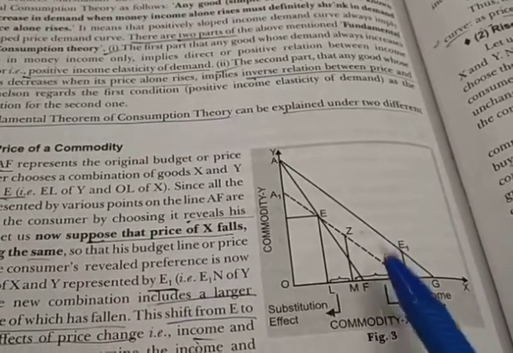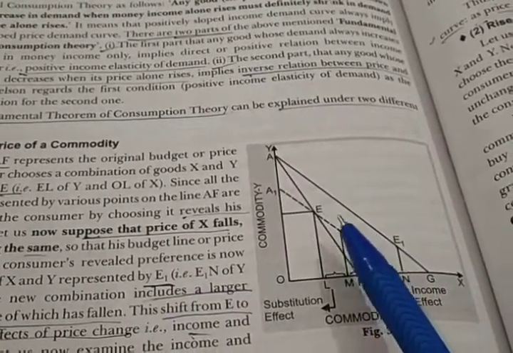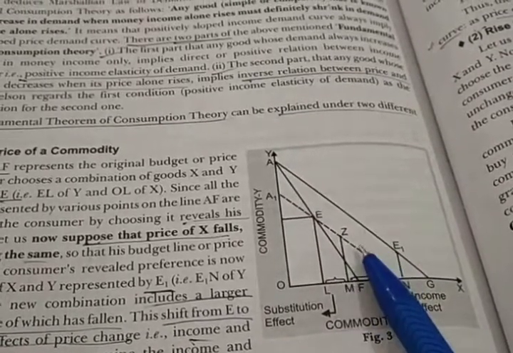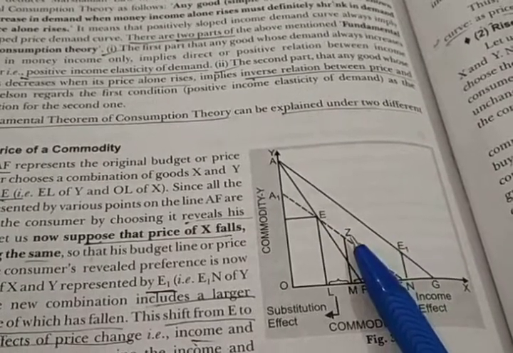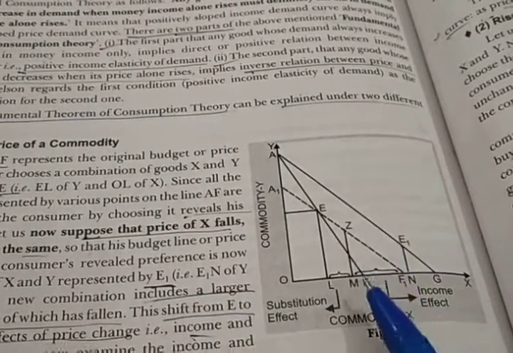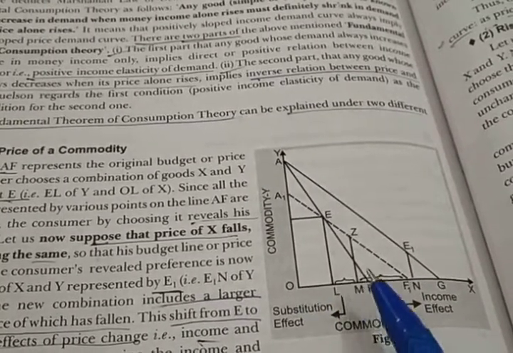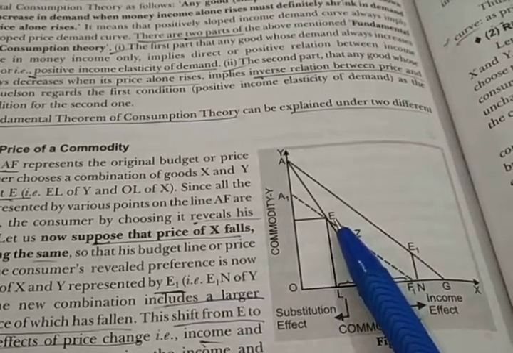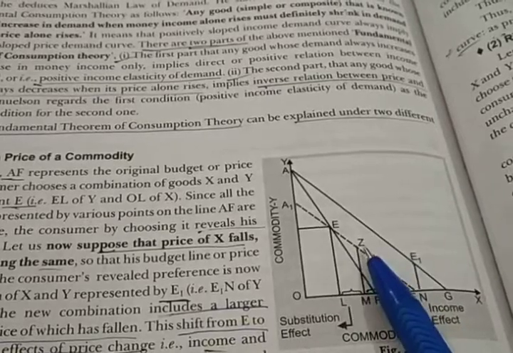And suppose he chooses Z combination. Why is he not choosing E? Because price of X good has fallen. So psychologically he feels that X good has become cheaper. Therefore, suppose he chooses Z combination, he wants to have more of X. So now he is having OM of X good. So the movement of the consumer from point E to point Z is called the substitution effect.